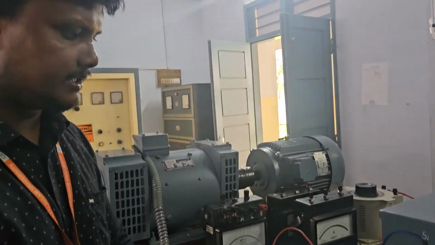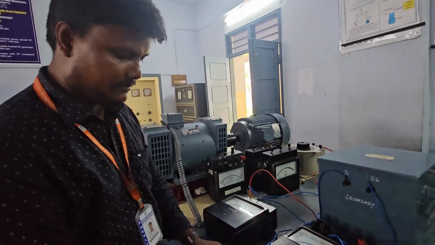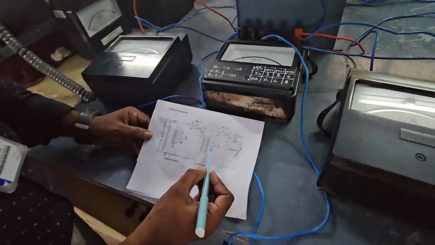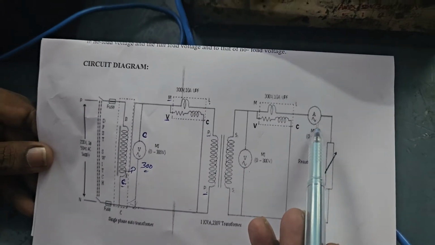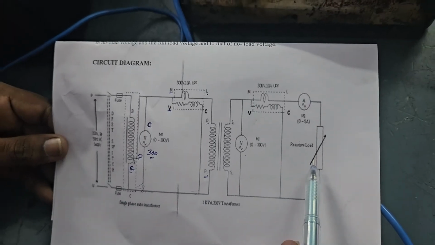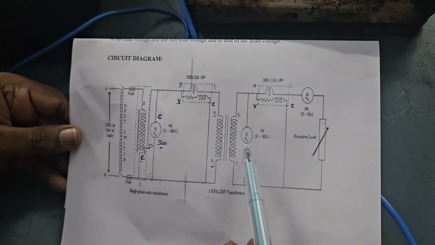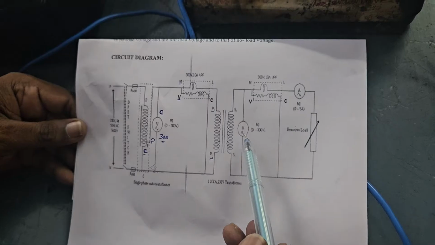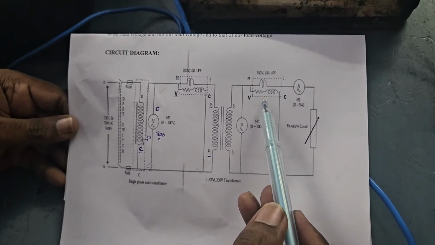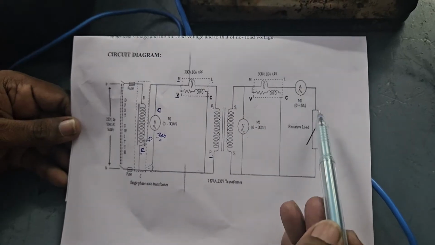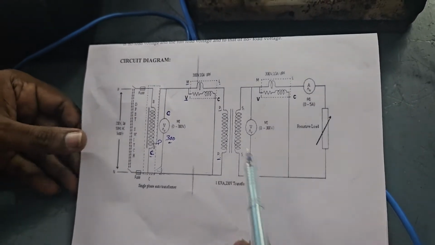Now the secondary side connection. On the secondary side, we are going to use one voltmeter, one wattmeter, one ammeter and one electrical load, a resistive load. And we have seen that already. The voltmeter helps to measure the secondary side voltage, the wattmeter helps to measure the output power, and the ammeter helps to measure the load current. Okay, let's see how to make this connection.